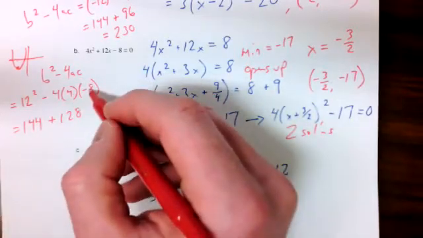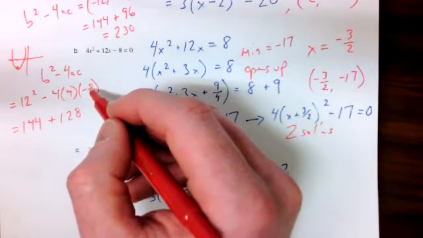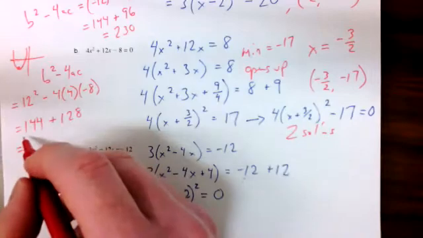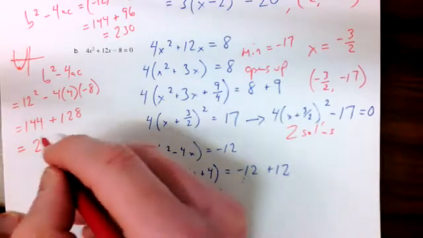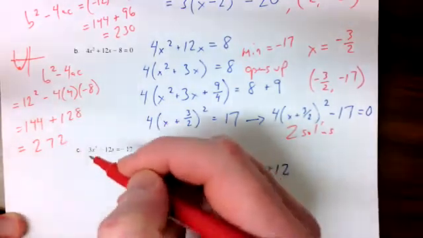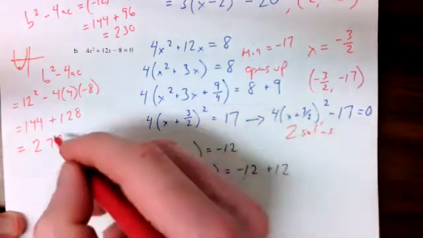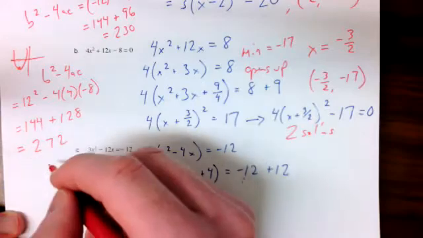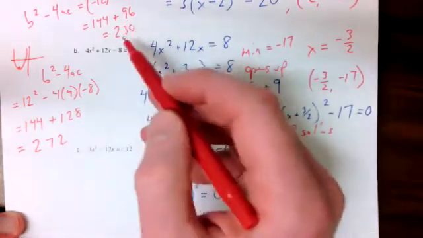Let me just double check. 4 times 8, 8, 16, 32, 32, 64, 128. Yeah. So this equals 272. That's the value of the discriminant, and this affirms that we're having 2 solutions. If your discriminant is positive, you have 2 distinct solutions.